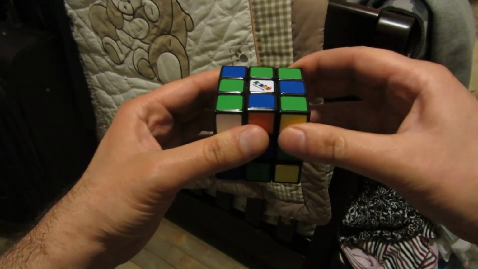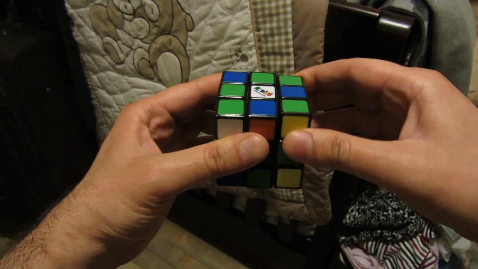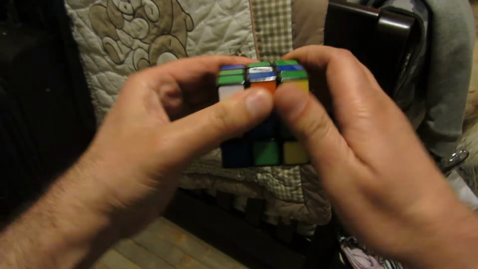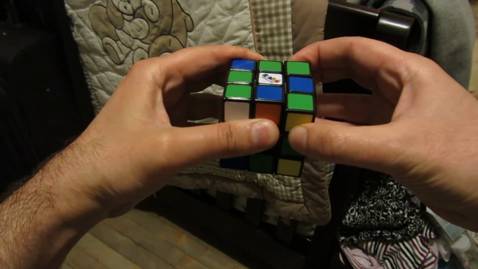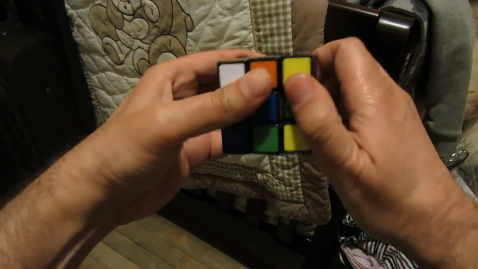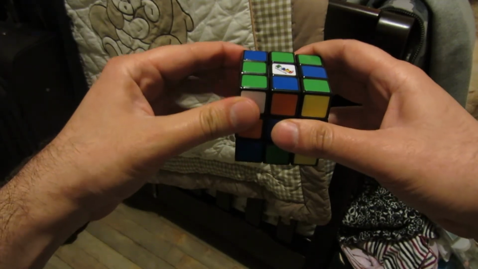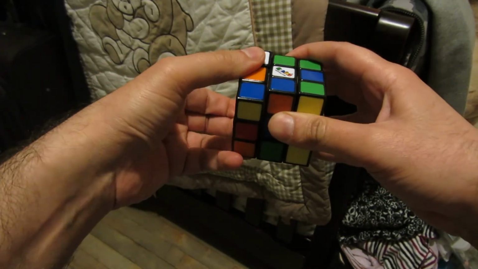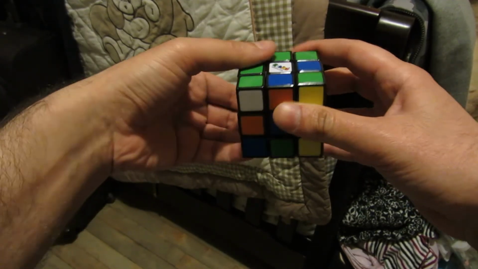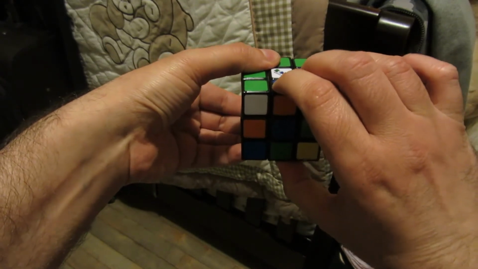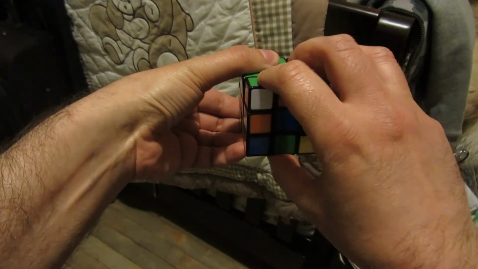Now this side is the right, which is R. So R, we move it this way. R prime, we move it backward, counterclockwise. Clockwise R, counterclockwise R prime. L is for left. So this is L prime and this is L. Now we have F for the front. This is F and this is F prime.